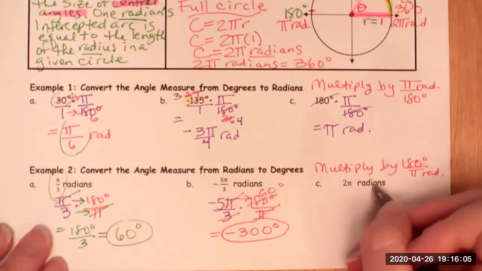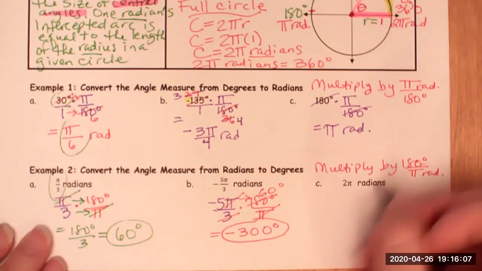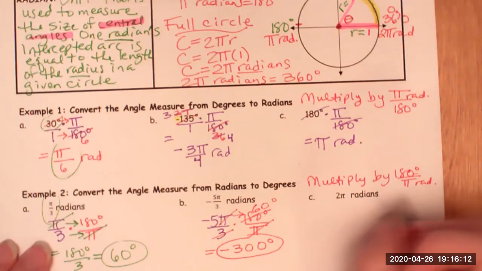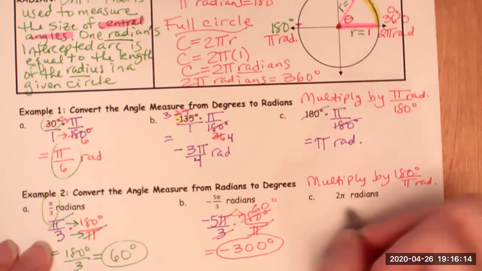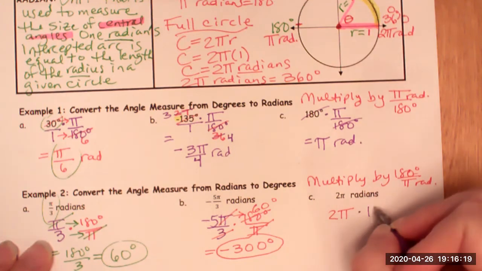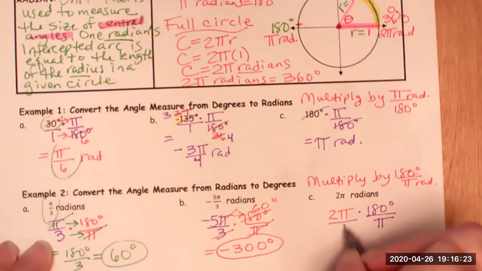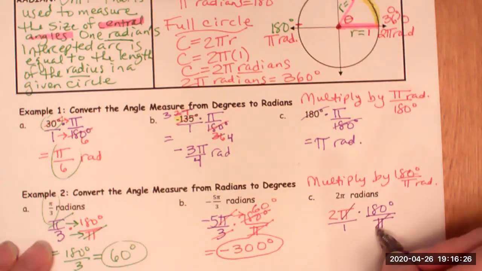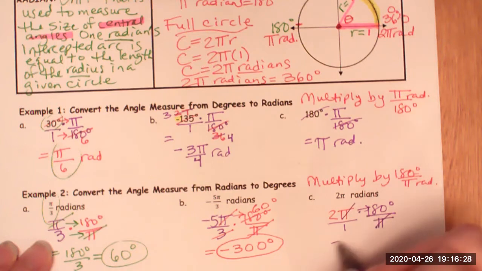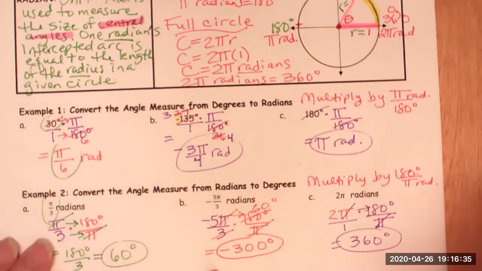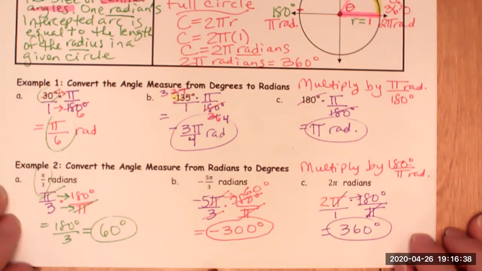And again, we already know what 2 pi radians are. 2 pi radians we've already determined is 360 degrees, but let's just confirm it with our conversion. So we've got 2 pi times 180 degrees over pi. Again, if you'd like, put this over 1, cancel diagonally and multiply horizontally, and sure enough, 2 times 180 gives us 360 degrees.